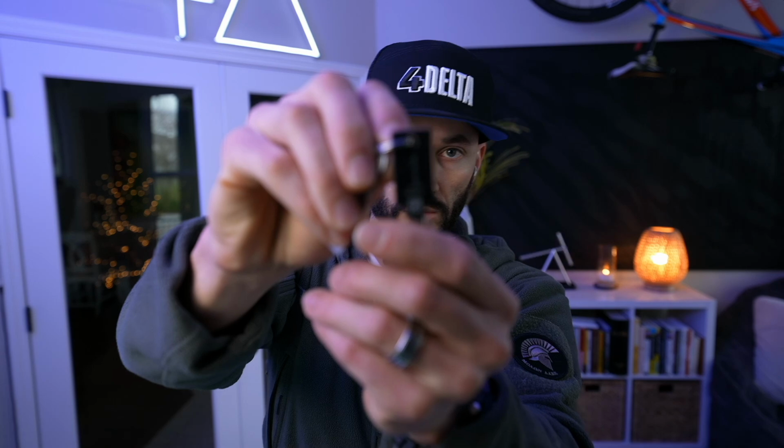You should have two keys, so you're going to want to test the other key. I always recommend doing backups, so you have a backup in case you lose one. So let's pretend this is the other key. What I do, and it's going to be hard for you to see, is I scratch in 1 and then I scratch in 2.